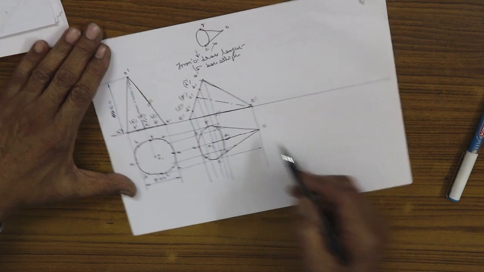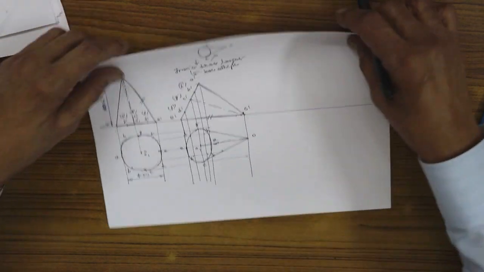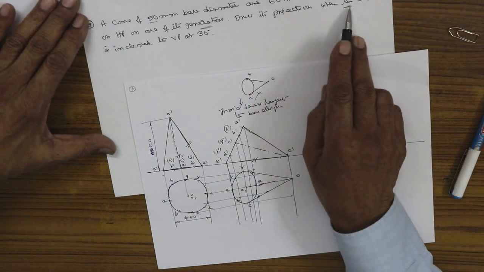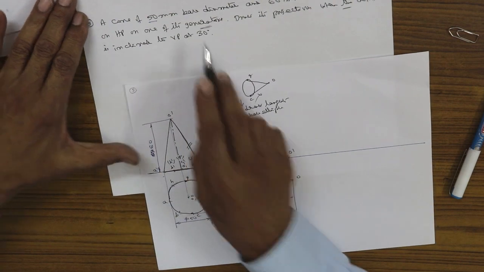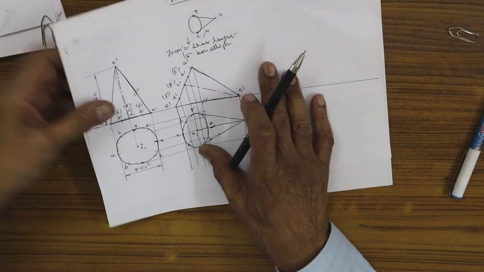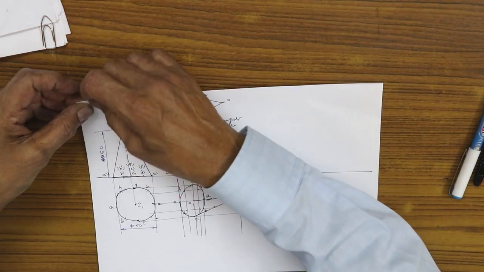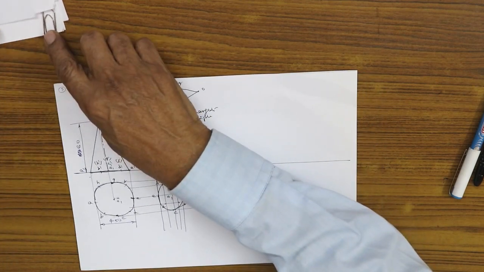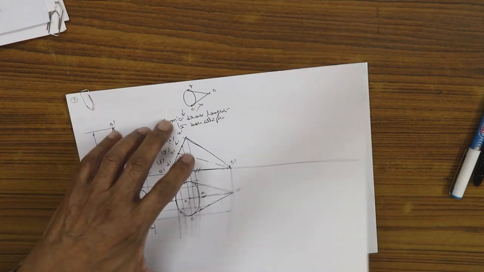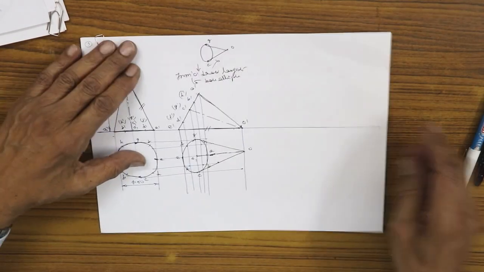Now this is inclined to VP. We have to find the beta angle. I'll tell you very clearly. Draw the projection when the axis is inclined at 30 degrees. Find the beta angle, reproduce the figure here and get the front view. Let me find the beta angle. The angle is given as 30 degrees, so for the true angle of 30 degrees, I will just find out the beta angle and do it.